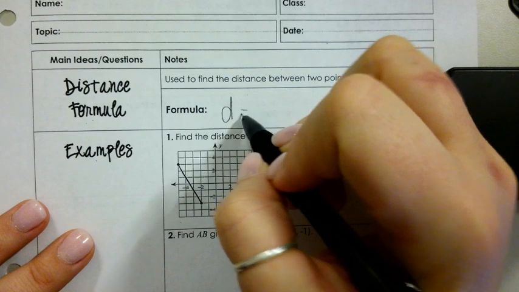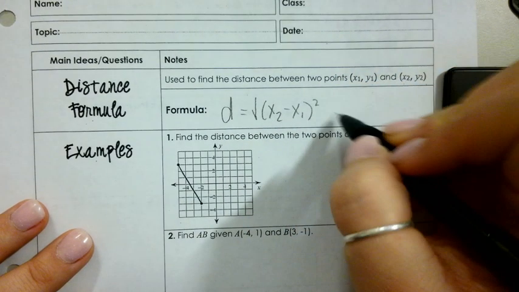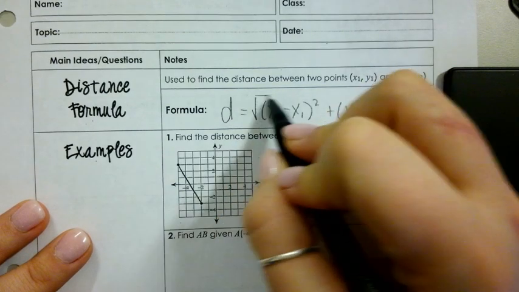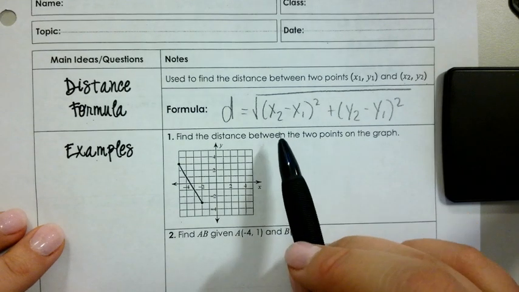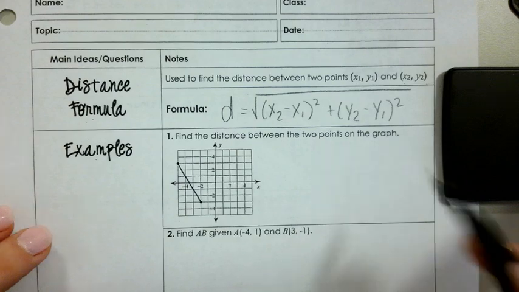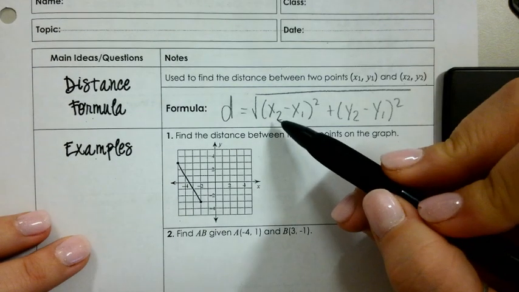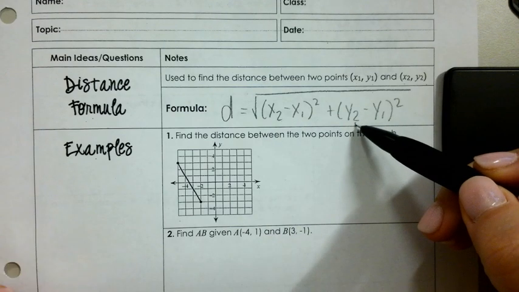So the distance formula is the square root of x2 minus x1 squared plus y2 minus y1 squared. You may have seen the equation as x1 minus x2 and y1 minus y2, as long as you keep the order of the points the same. So as long as if x2 is first, y2 has to be your first number, okay?